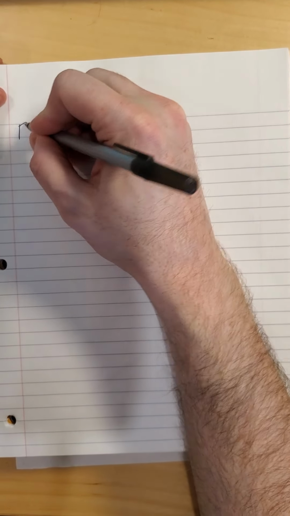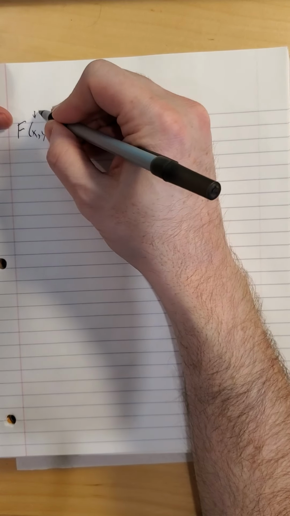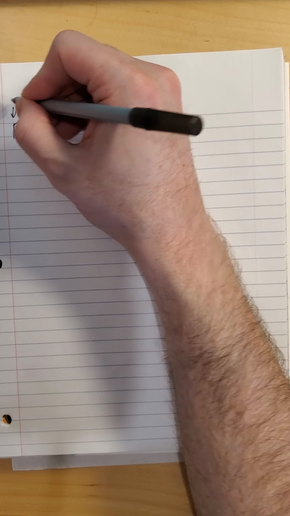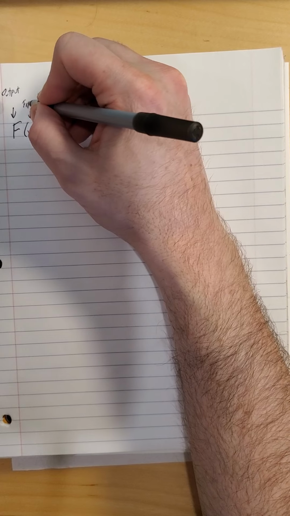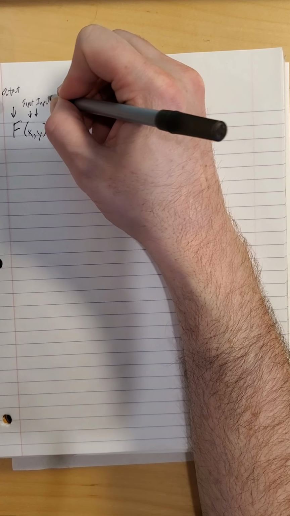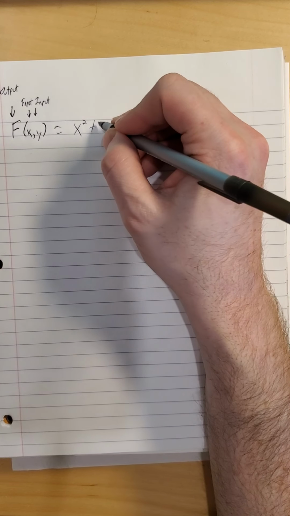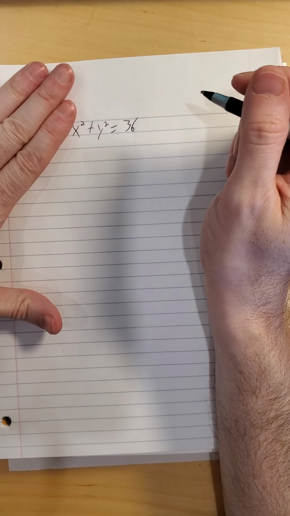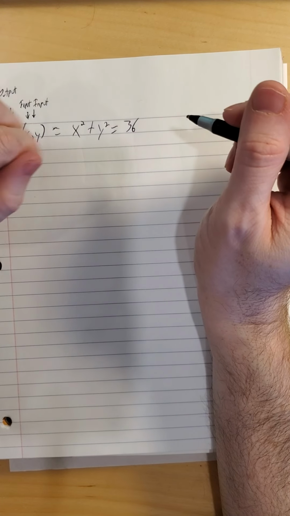So this next one, we're going to look at cap F of x, y. So this time we're treating them both as two separate independent variables and treating cap F as our output, our dependent variable. Two separate inputs. So cap F of x, y will start with x squared plus y squared is 36. Hopefully you recognize at least this much of it from your college algebra days. Think about what shape that is, where it's centered, etc.